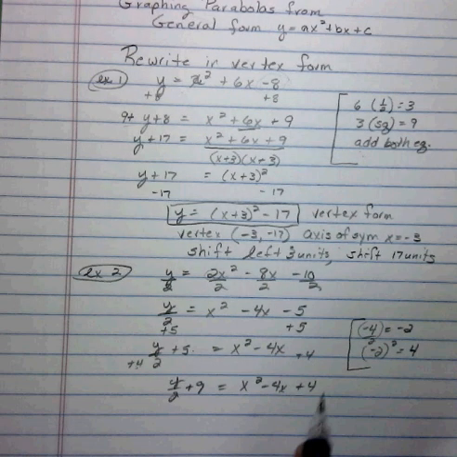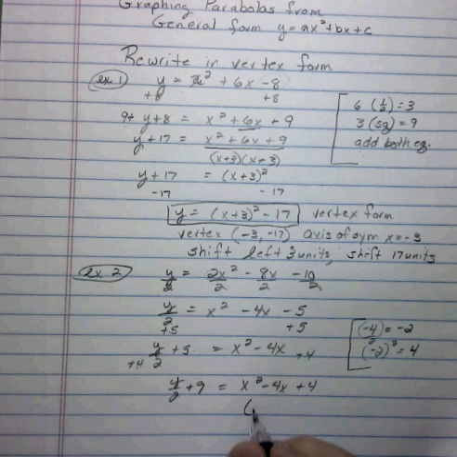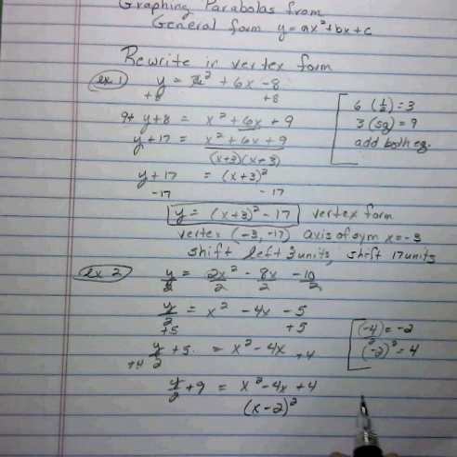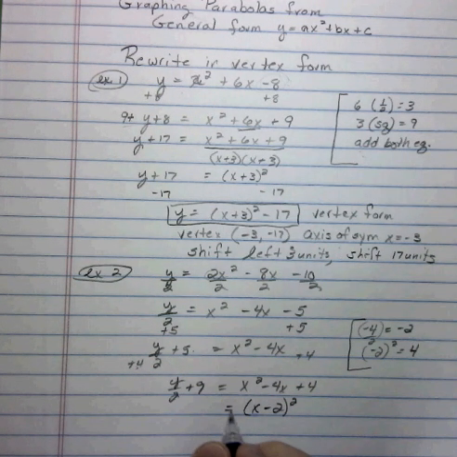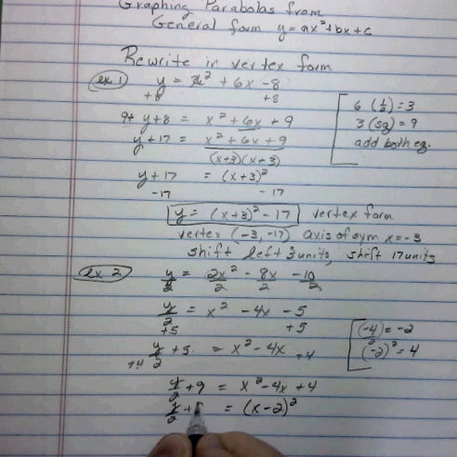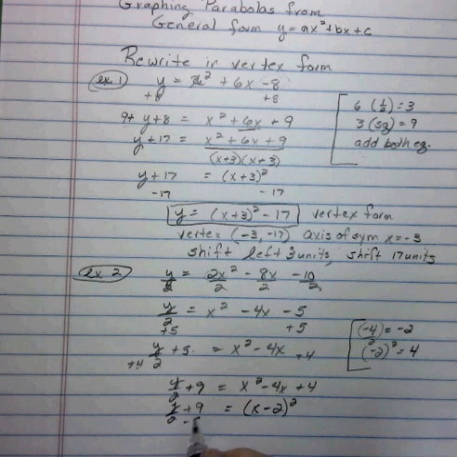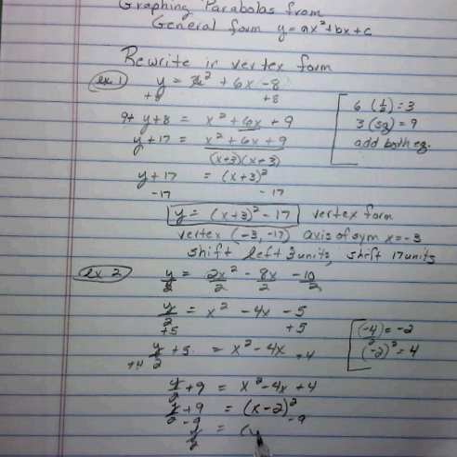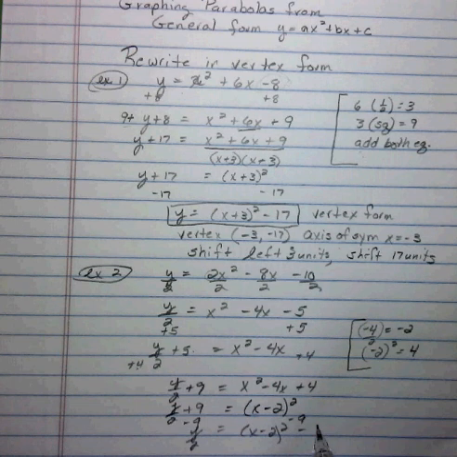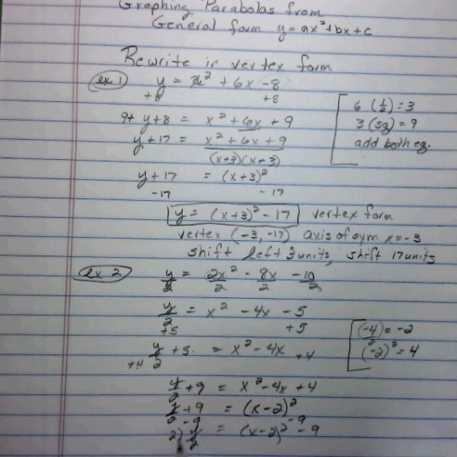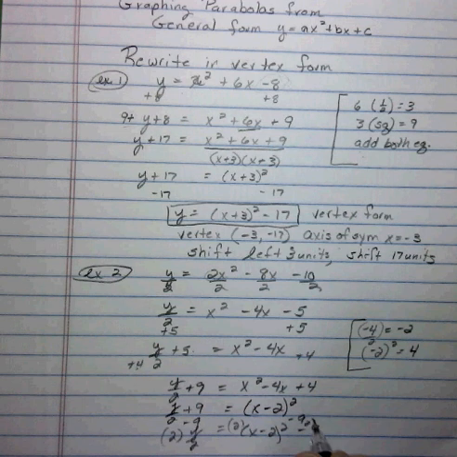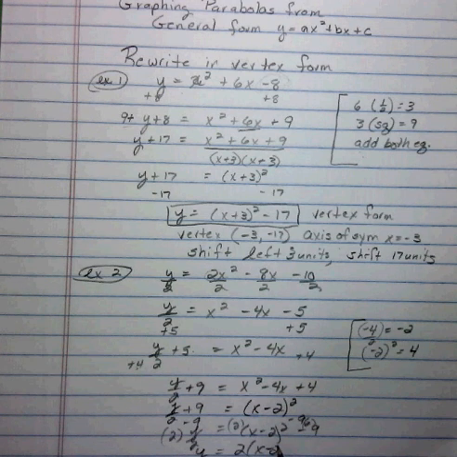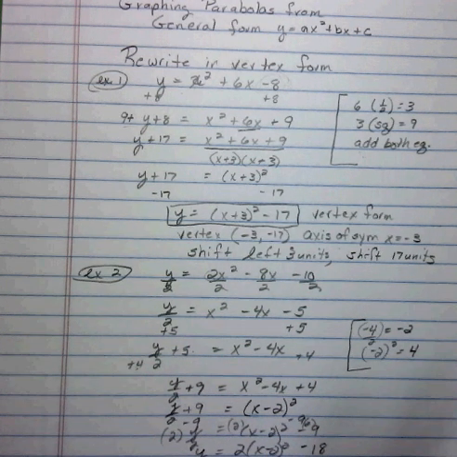Now we're ready to factor our trinomial, which will be x minus 2 squared. It is minus because the middle term is negative. And then we have y divided by 2 plus 9. We're going to subtract our 9 across. And we have y divided by 2 equals x minus 2 squared minus 9. And then we multiply everything by 2. And so we have y equals 2 times x minus 2 squared minus 18.